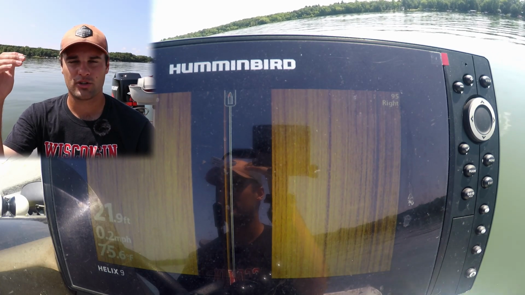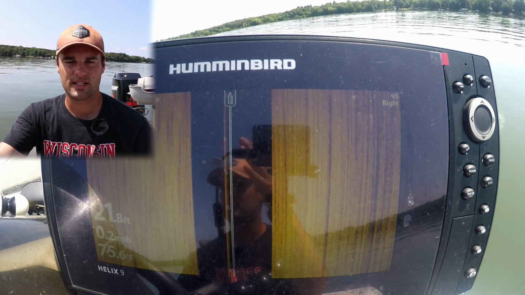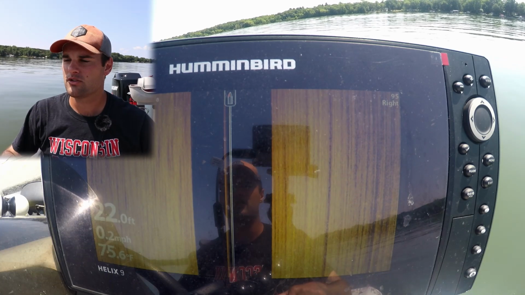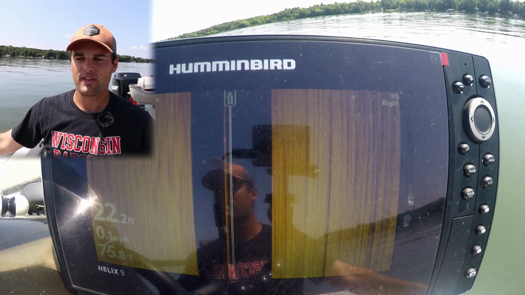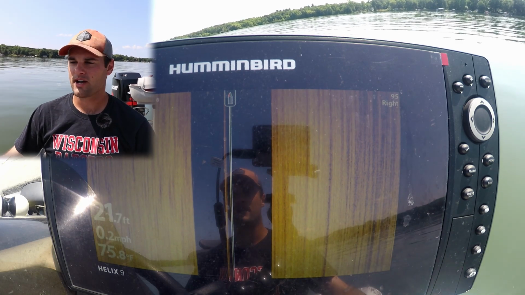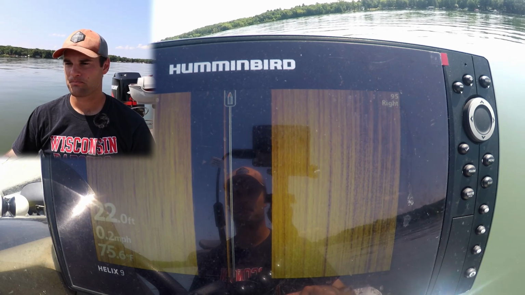You'll be able to see your tracking and move every 7 feet, or however many feet you need to move over to cover that next section of water, so that you don't miss these brush piles. I showed in the last video kind of what the brush piles look like on the 2D sonar.